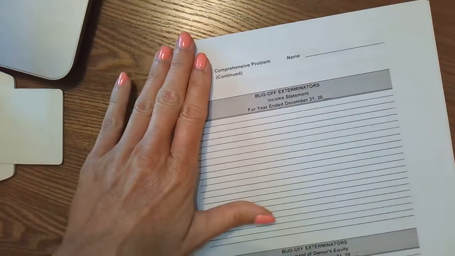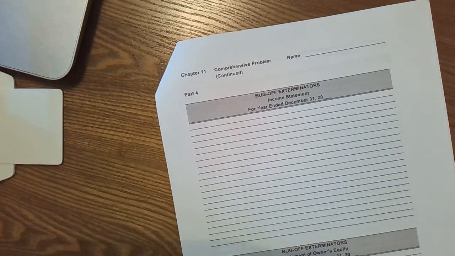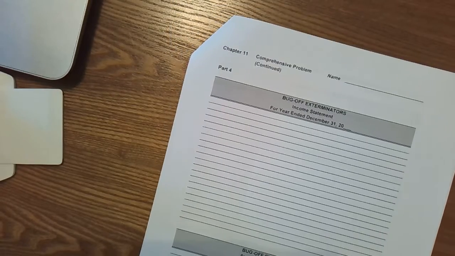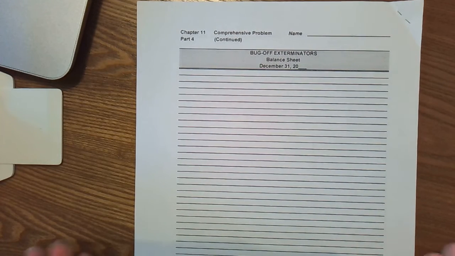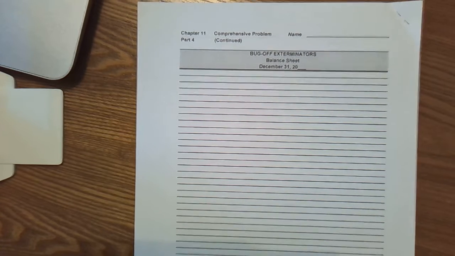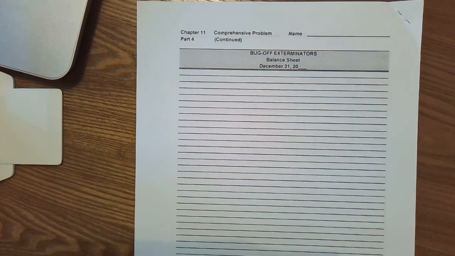You will prepare an income statement, which I will talk about when we get to that in just a few minutes, the statement of owner's equity, and then your classified balance sheet. With this video, I'm going to help you get through the adjusting entries because they're a little more complicated, and I don't want you to be frustrated at the end of our semester.